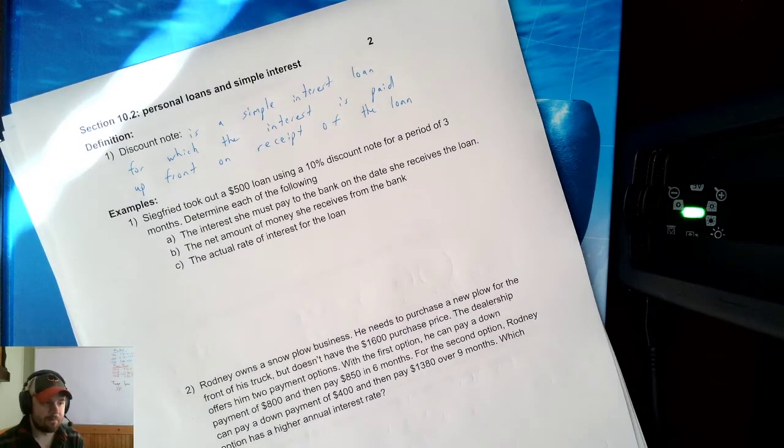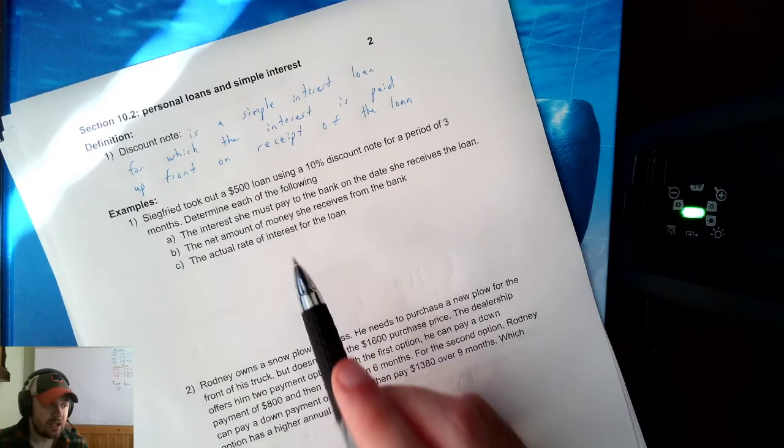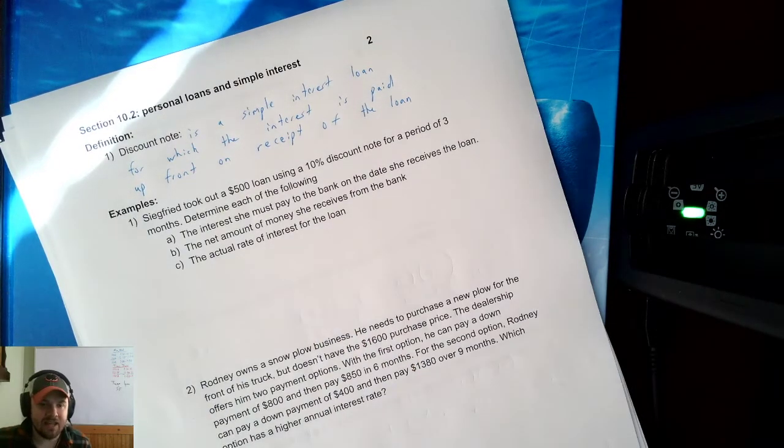Sometimes it's called a bank discount note. It's going to be a little bit different when we're working with a discount note. We have one example here for it. So let's take a look at how it's different. You pay the interest up front rather than at the end of the months.